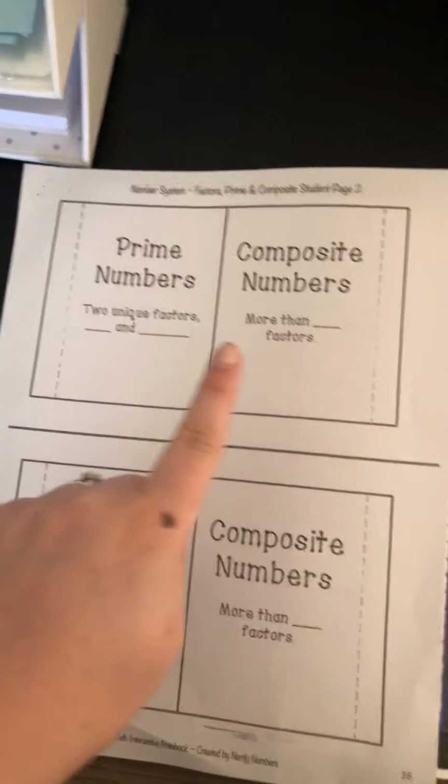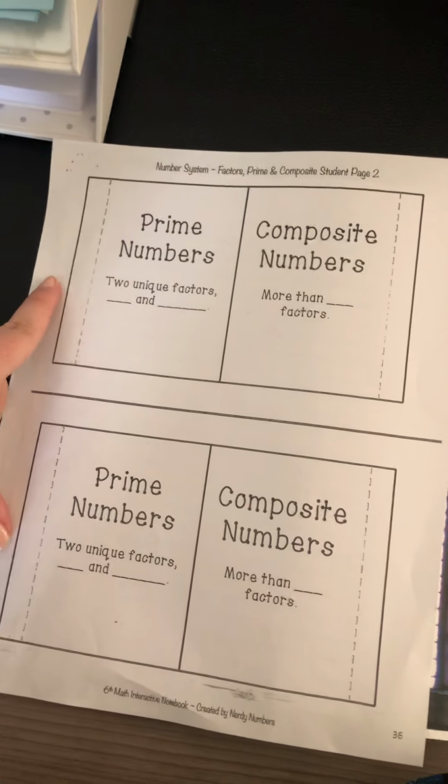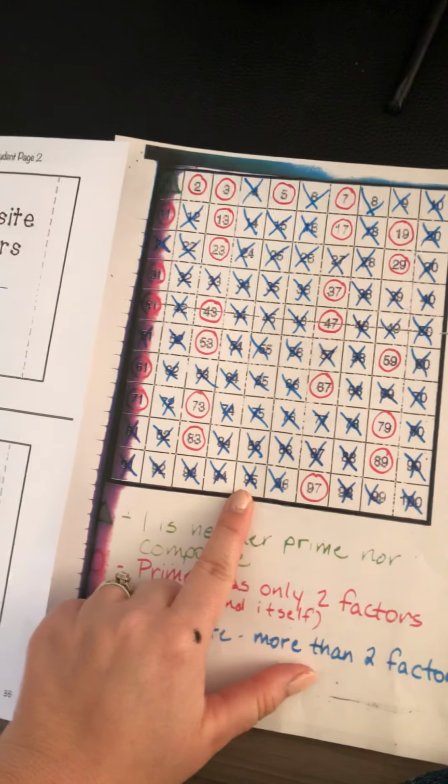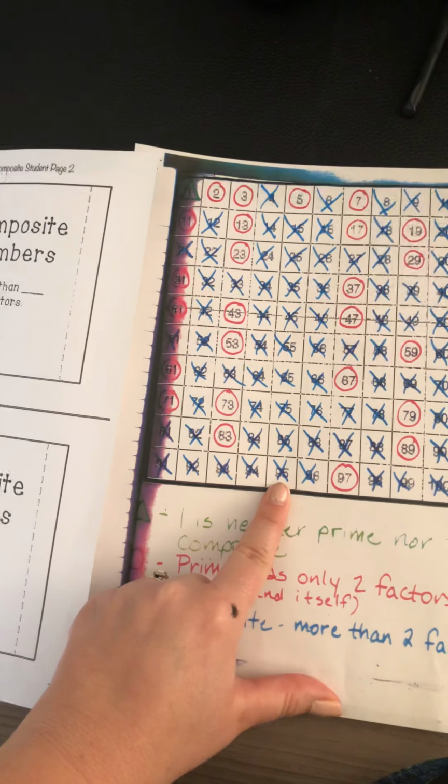Welcome everyone. Today we are going to be talking about prime numbers and composite numbers. So you need to get out this sheet from your math materials. You need to get out this chart and your math notebook with some scissors and glue and a pencil.